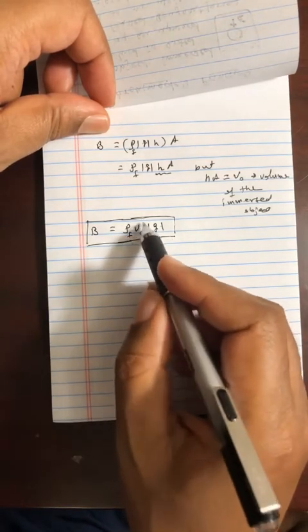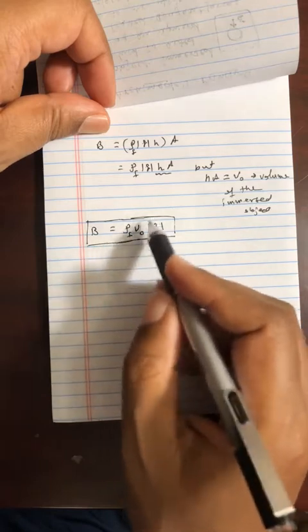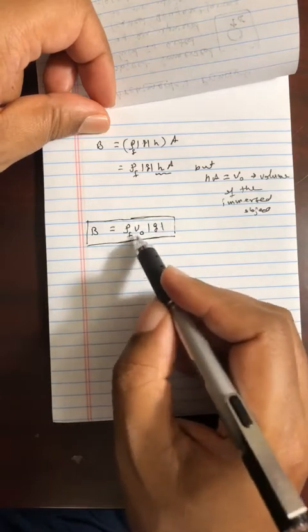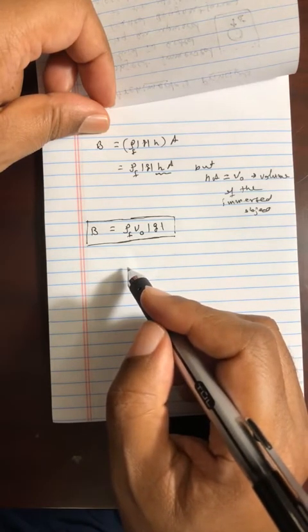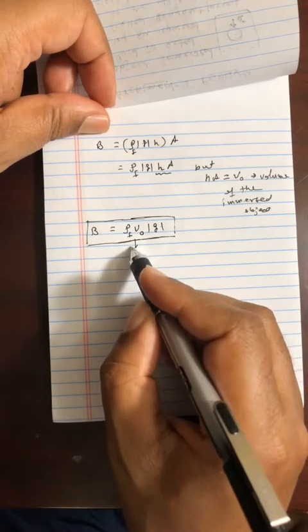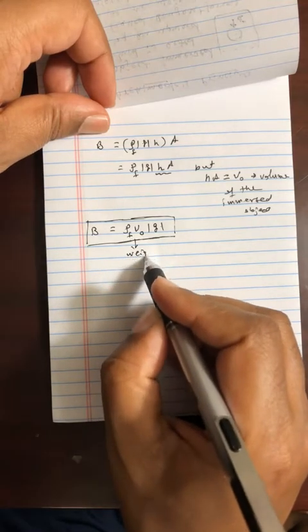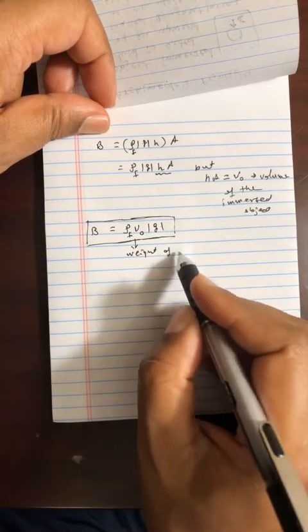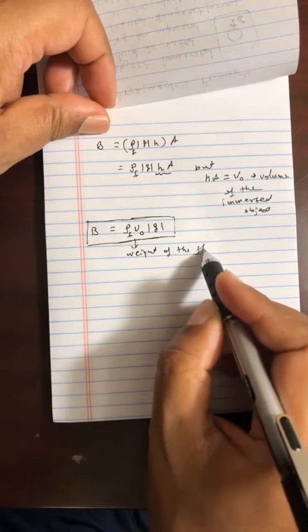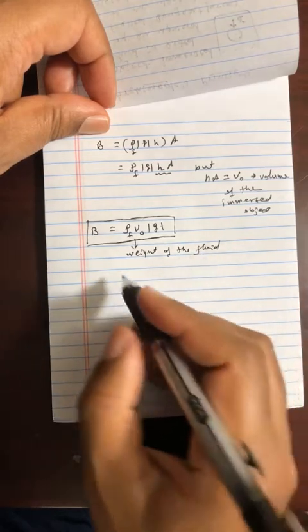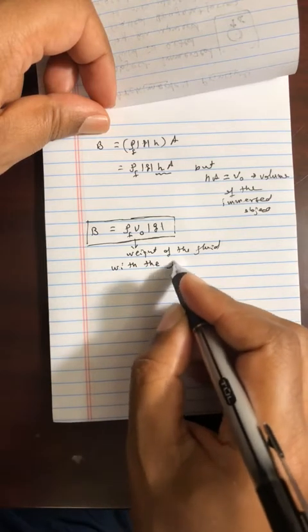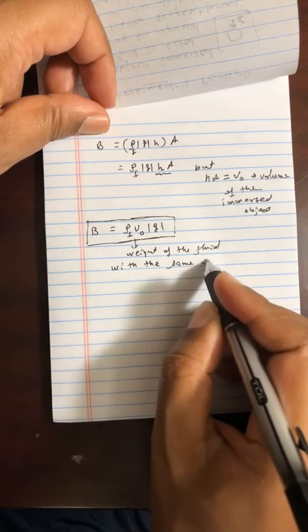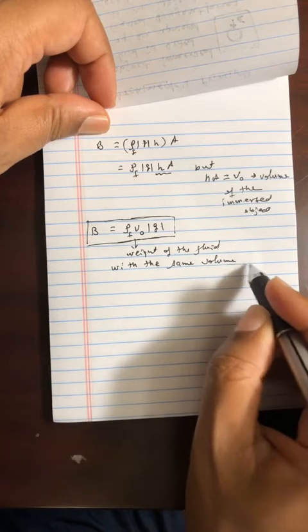Okay, so this is the weight of the fluid of the same volume as the object. Okay, so this is weight of the fluid with the same volume as the object. That is Archimedes principle.